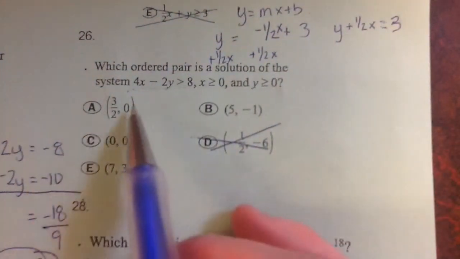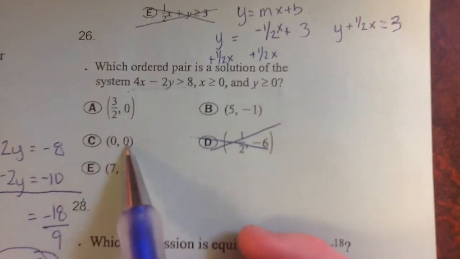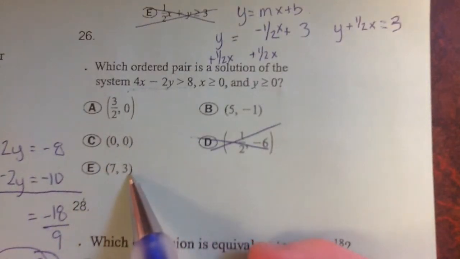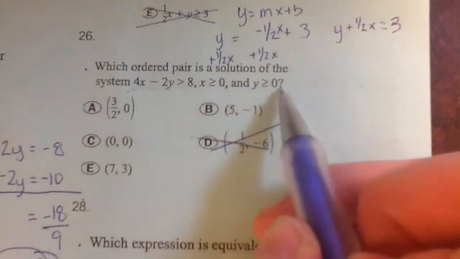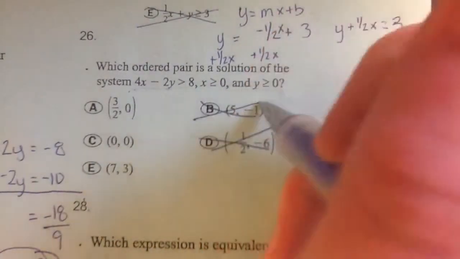Y is greater than or equal to 0. Well, all my y's need to be greater than or equal to 0. That's 0, that's fine. That's 0, that's fine. That's bigger than 0. This is smaller than 0. Okay, it says y has to be greater than or equal to 0, so that cannot be a solution.